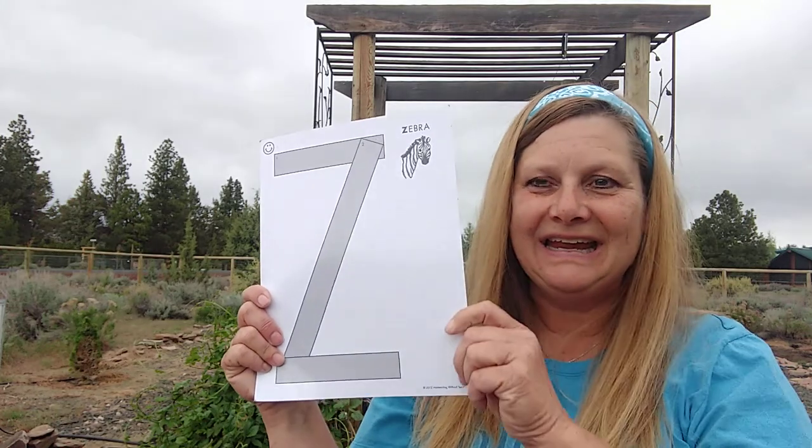And in fact, we have gone all the way through the alphabet. So, are you ready? A, B, C, D, E, F, G, H, I, J, K, L, M, N, O, P, Q, R, S, T, U, V, W, X, Y, and Z.